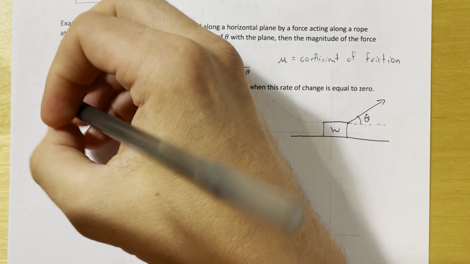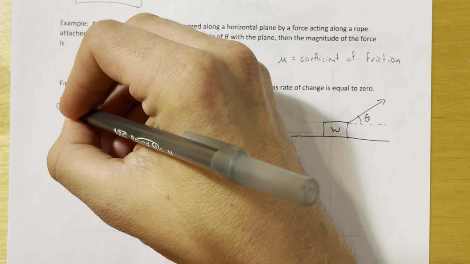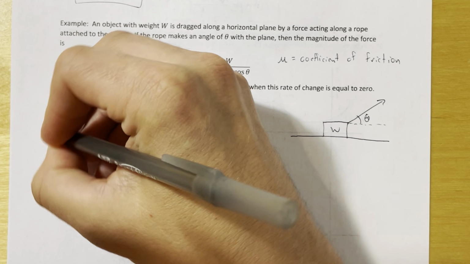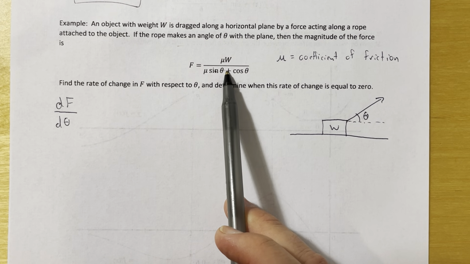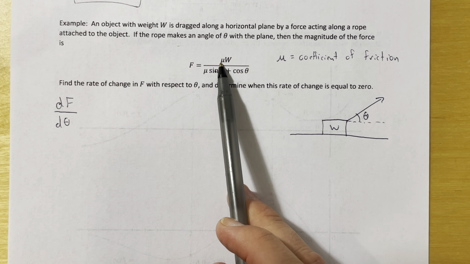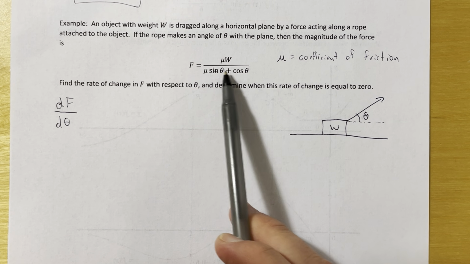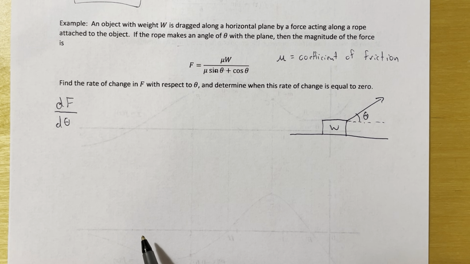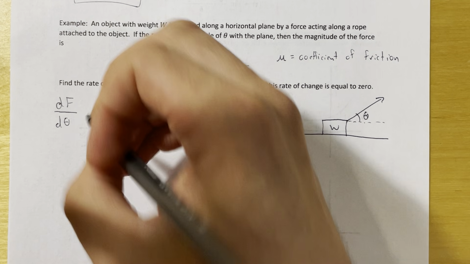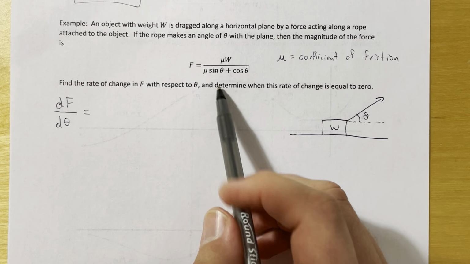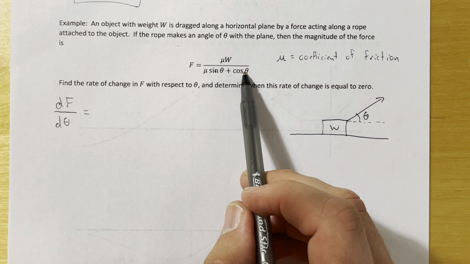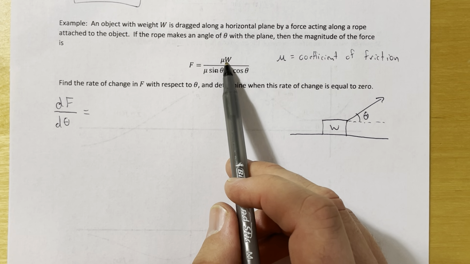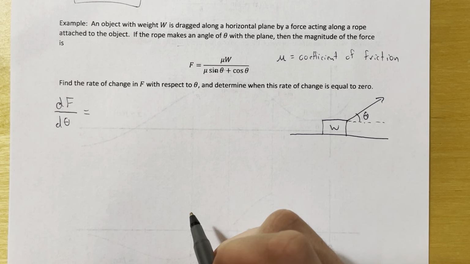Okay, so what we're asking about is this, df d theta. Now, again, mu is a constant, w is a constant. Theta is the variable here. So we want to use the quotient rule to evaluate this derivative. I want my function on the bottom, which is my v, times u prime. But remember, u is a constant.